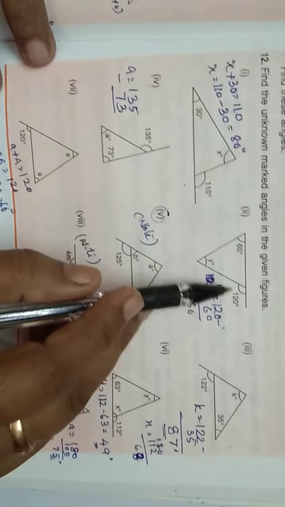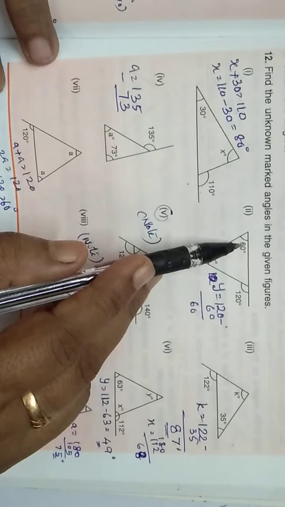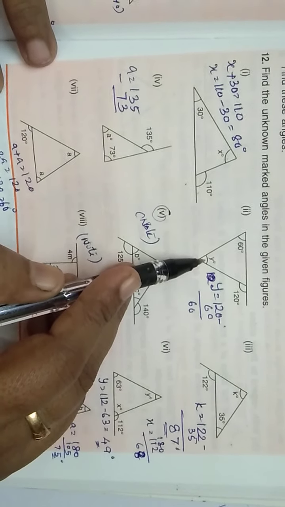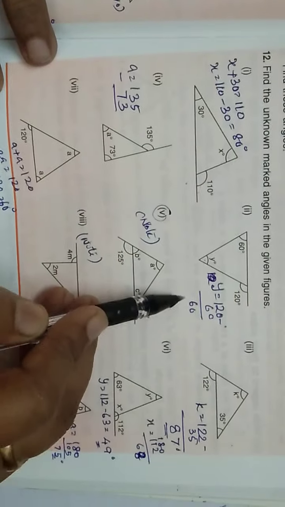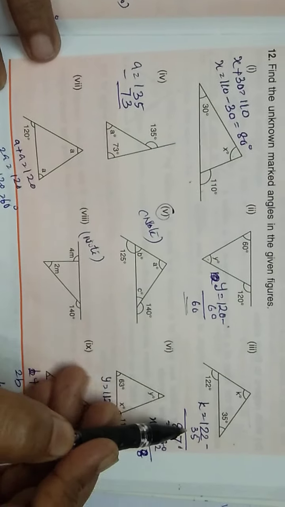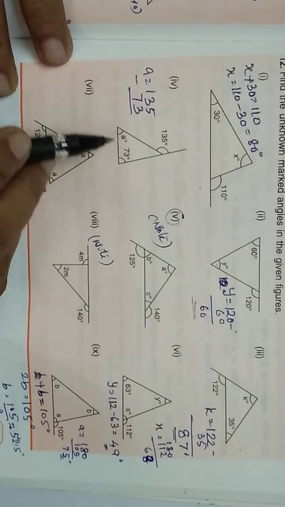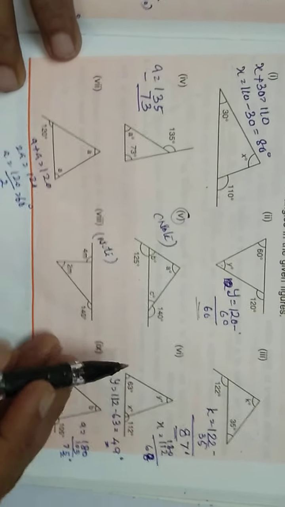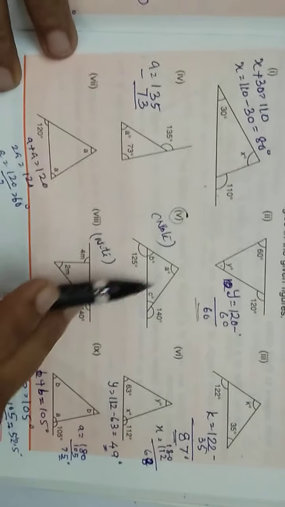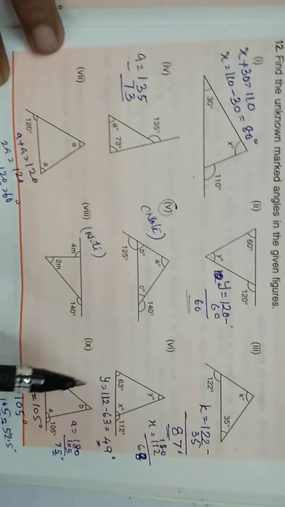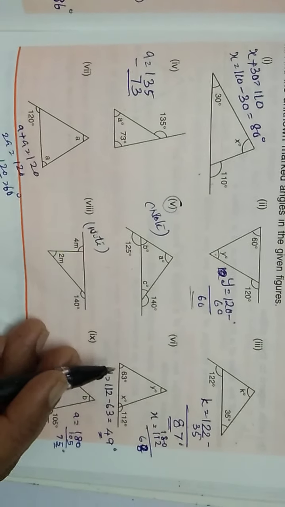Another question, exterior angle is 120, the angle is 60, and we can calculate y. 120 minus 60 you will get y. Just like this you can do the remaining questions also. Some I have given as homework. Some questions I have left for the notebook, because all the three angles are unknown. Okay, we will discuss, I'll show that answer.